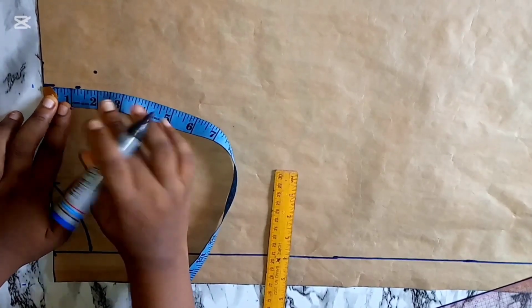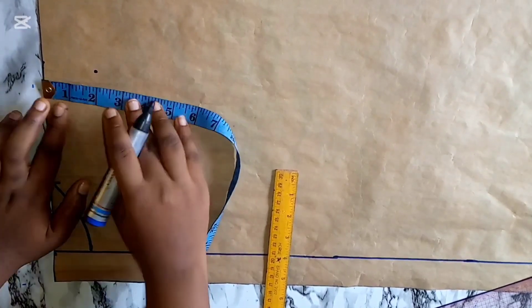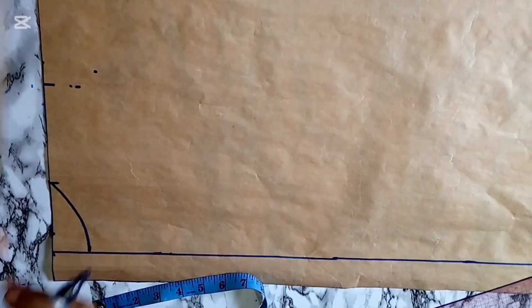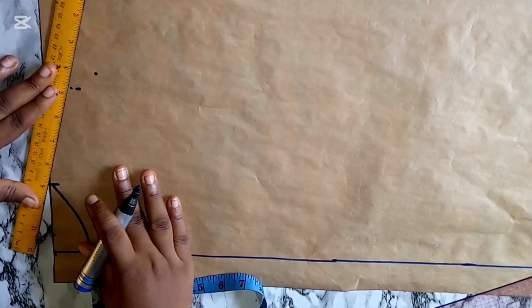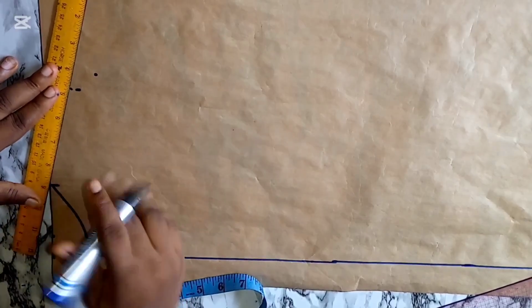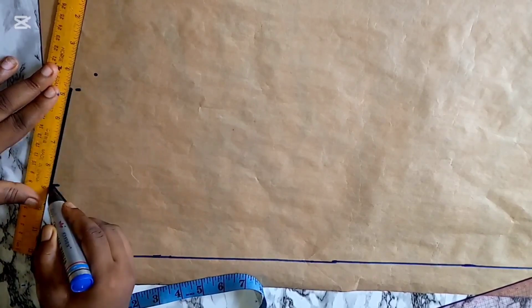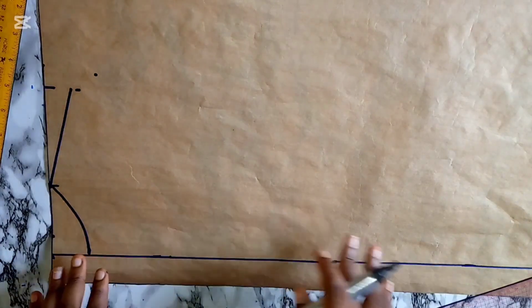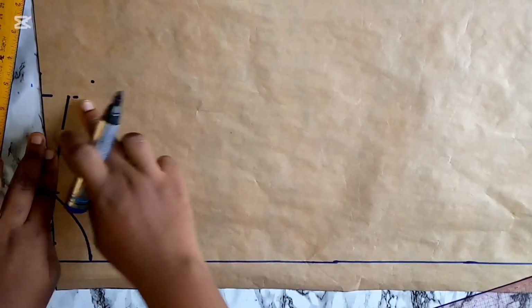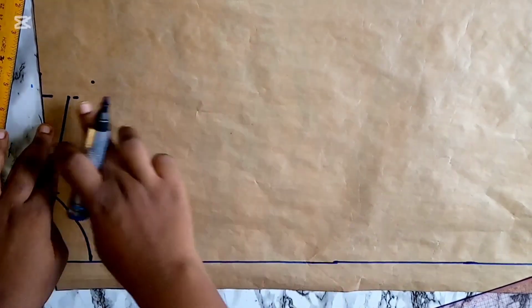This is the 1 inch for our shoulder slant. Do that, and you connect.